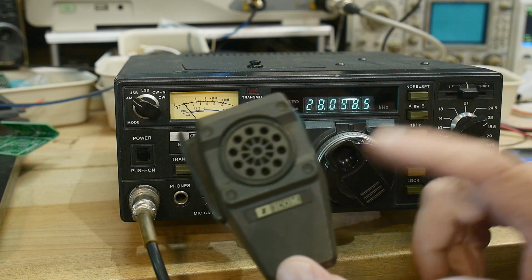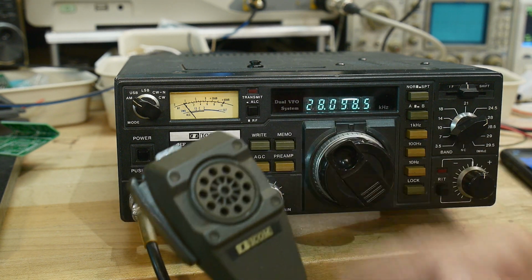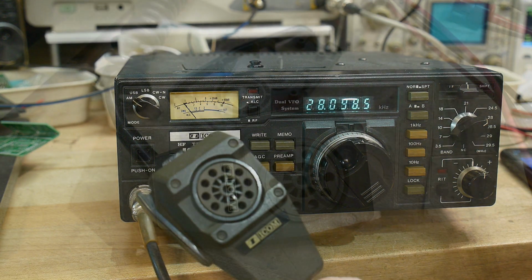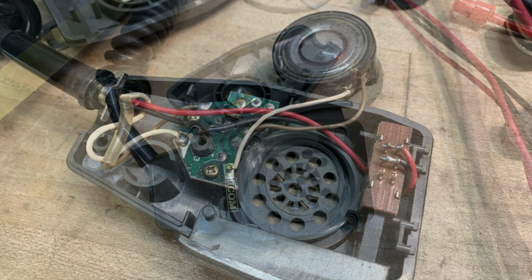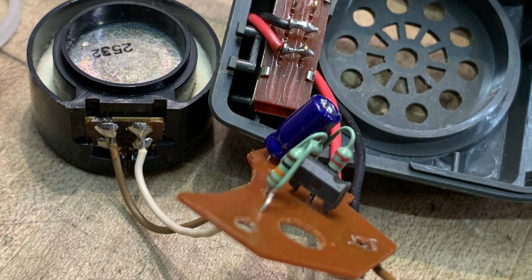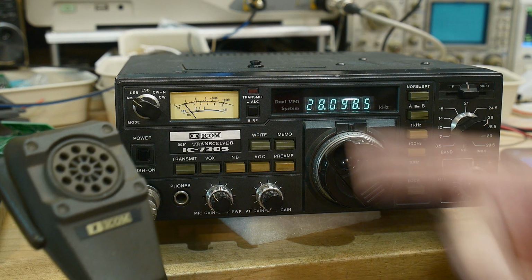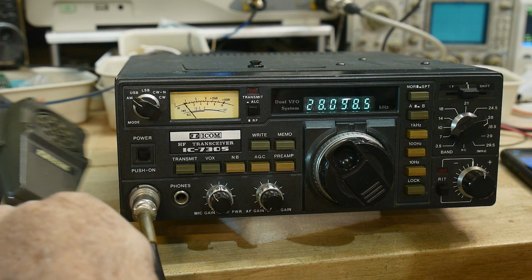I was thinking about the microphone and decided to open it up, and sure enough, there was a capacitor inside the microphone that needed replacing. So I went ahead and used that non-polar capacitor in this. I don't know if it was meant for that, but it was left over from recapping the whole thing, and I didn't see a spot for it inside the radio, so I figured, okay, we'll put it in the microphone.